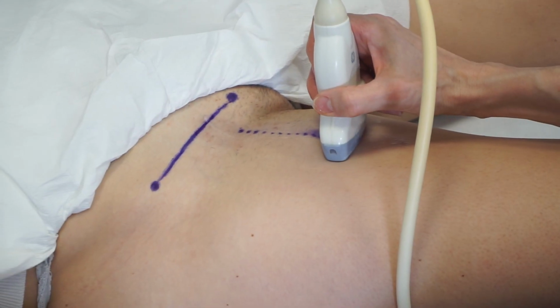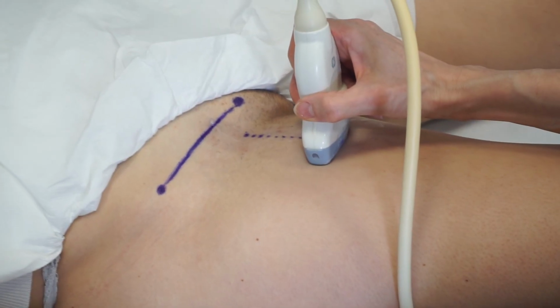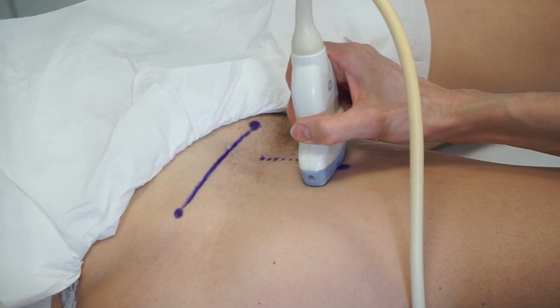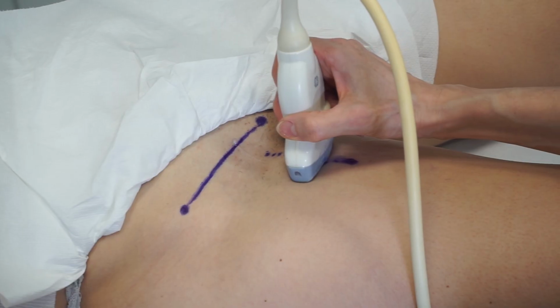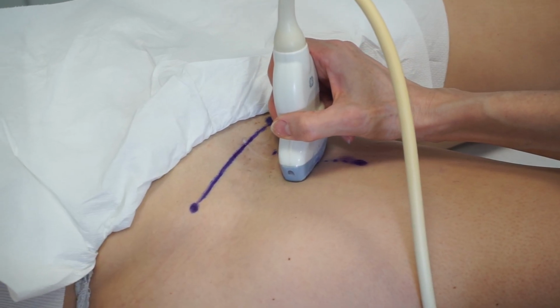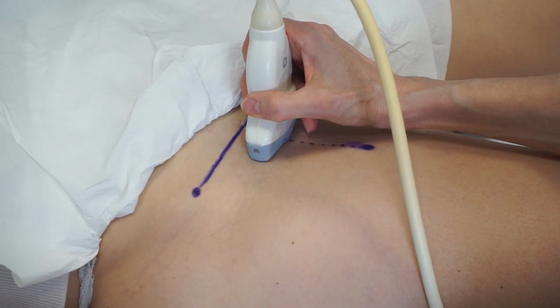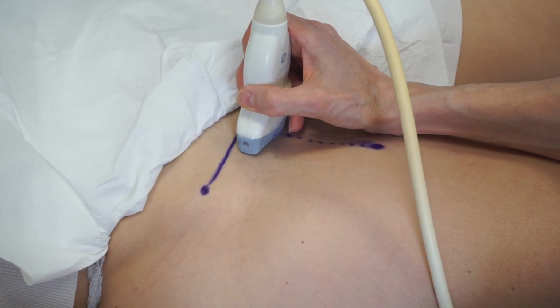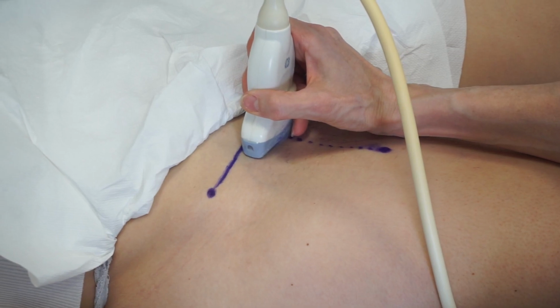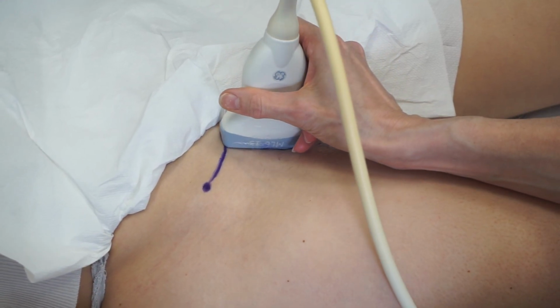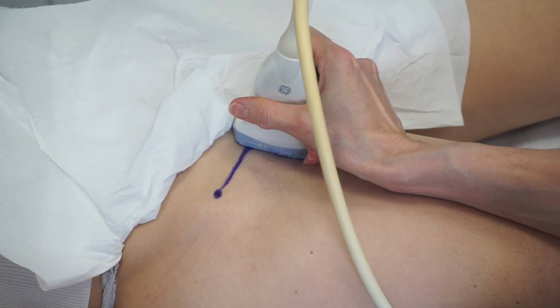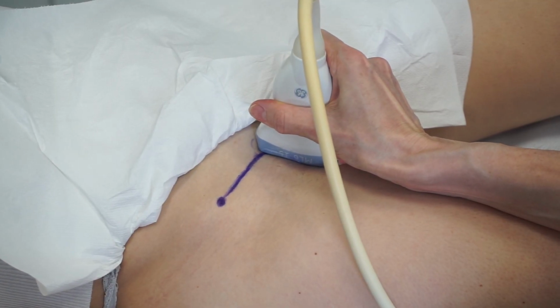The probe is positioned at the apex of the femoral triangle in the transverse plane and moved cranially along the femoral vessels up to the inguinal ligament. The probe is then rotated in the oblique plane to obtain a longitudinal view of the vessels.